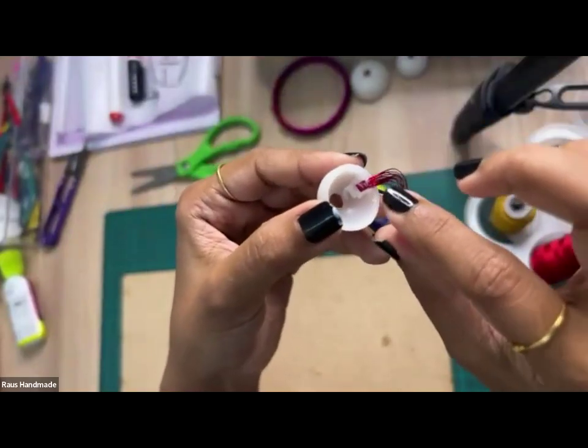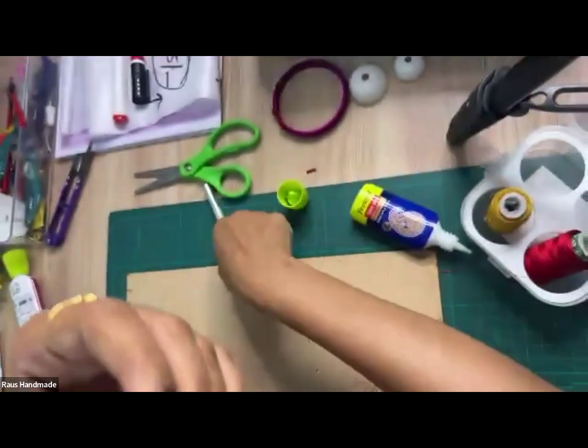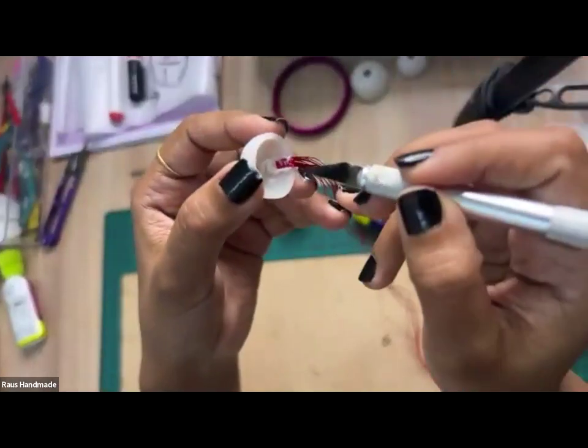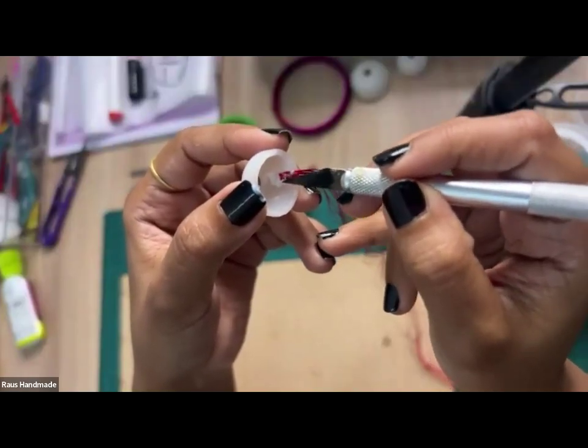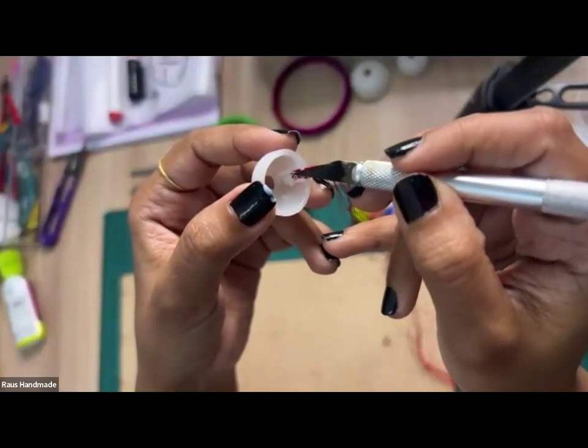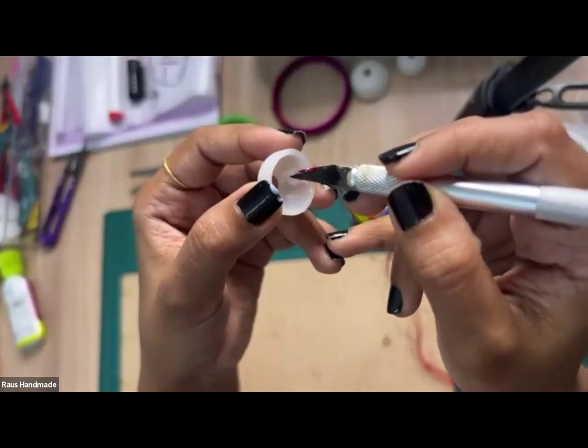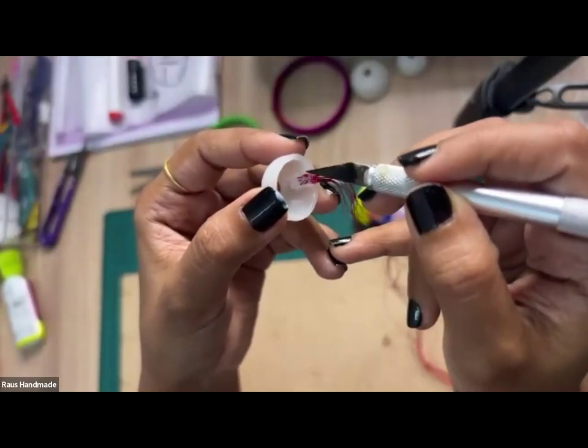In case you find it difficult to attach it, you can use a craft knife and just push it on the base, and you can use the excess glue to coat the thread.